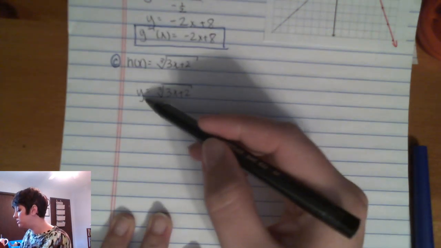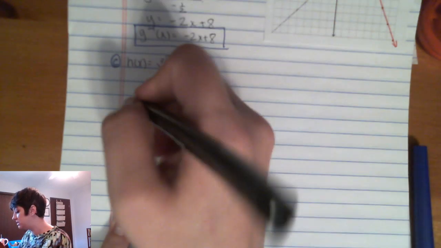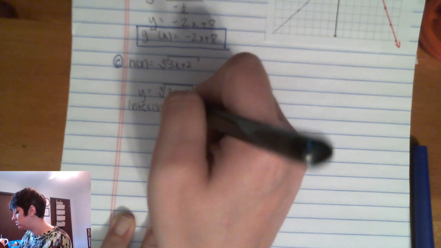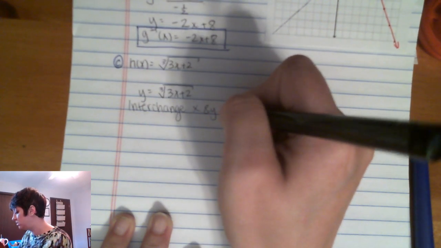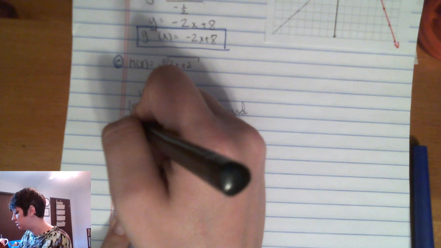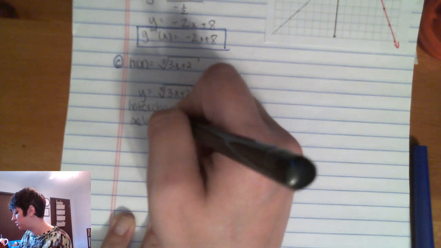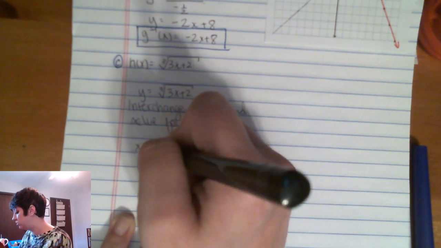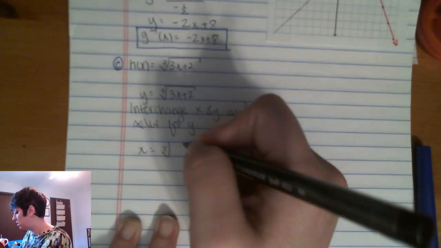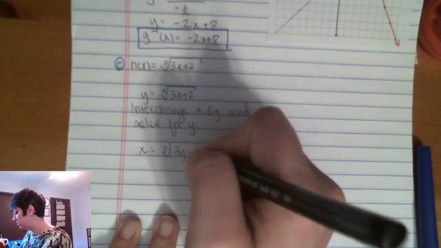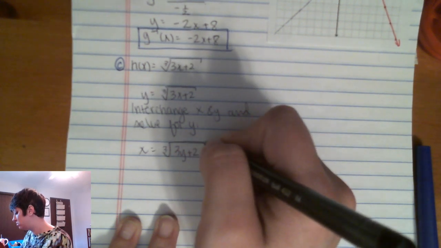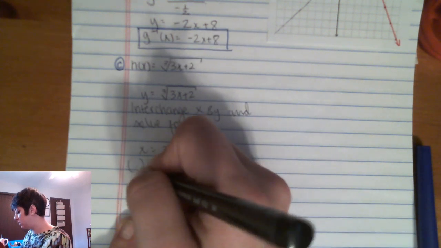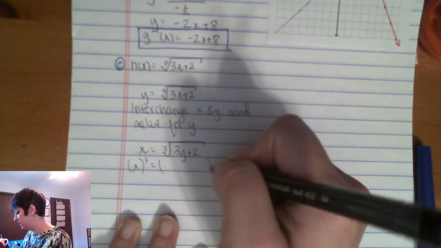All right, so let's write this with y notation instead, and then we interchange x and y and solve for y. So I get x is the cube root of 3y plus 2. So to get rid of the cube root, I'm going to cube both sides.